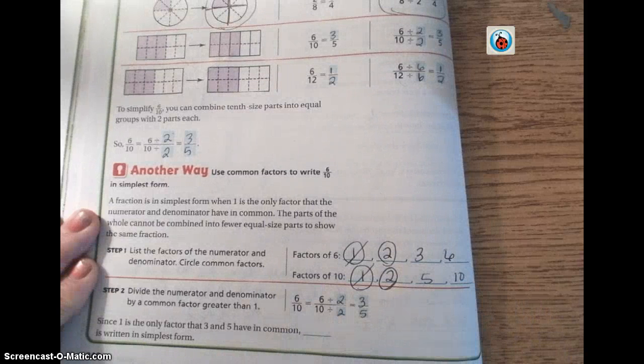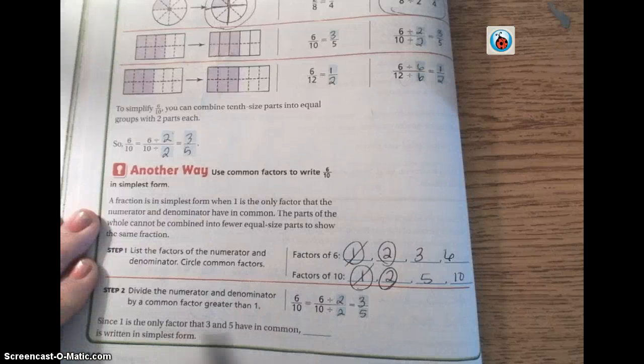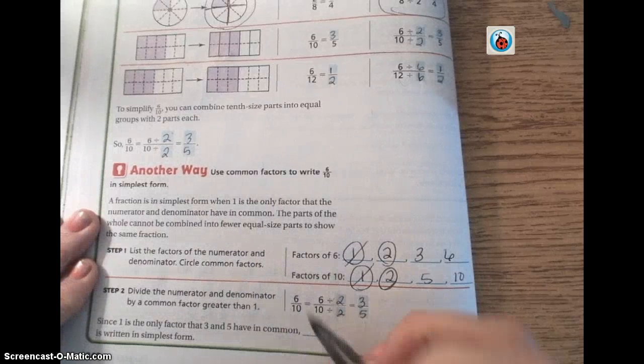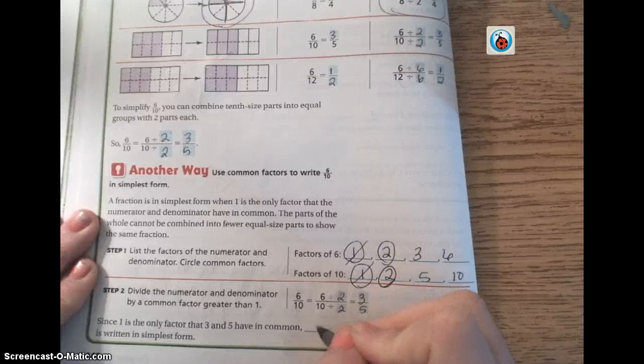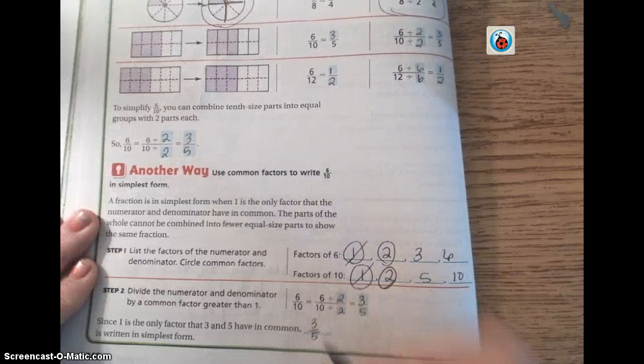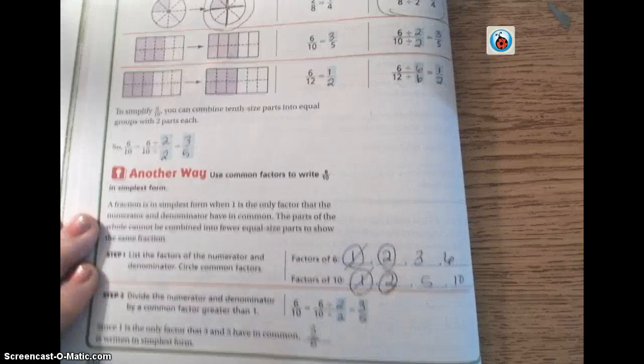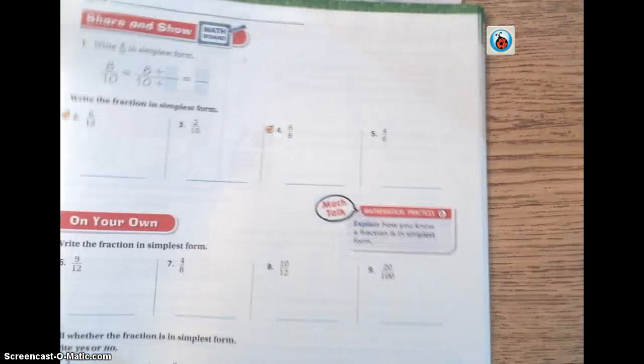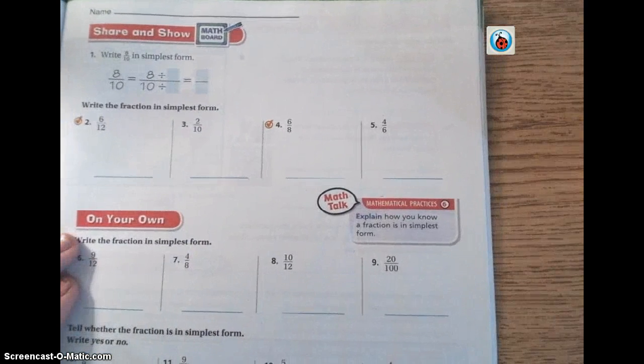So you can use common factors to do that too. Since 1 is the only factor that 3 and 5 have in common, it is written in simplest form. Or 3/5 is written in simplest form. Okay, so we've showed you 3 different ways to do it. Go ahead and do the share and show, starting with numbers 2 and 4.